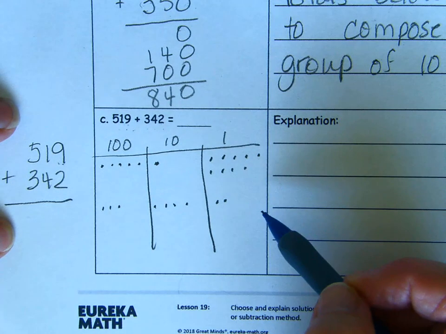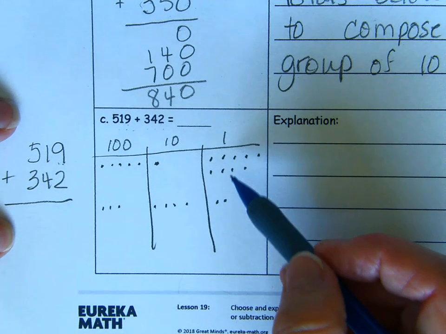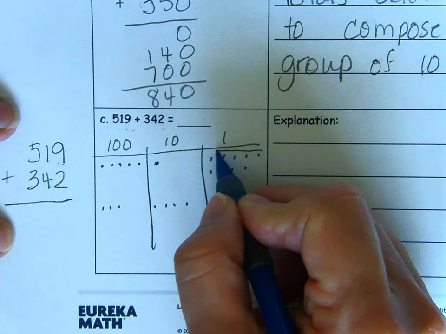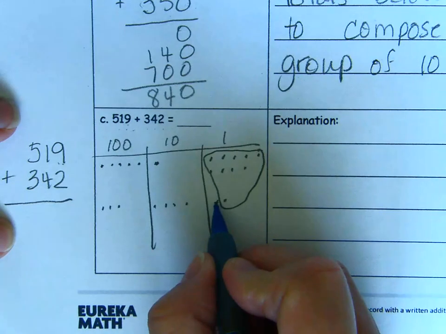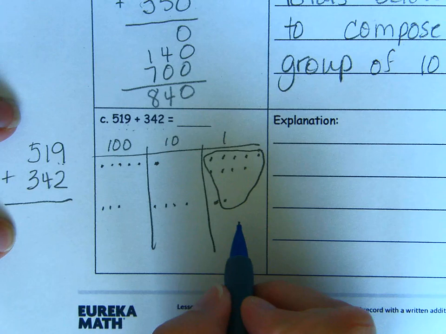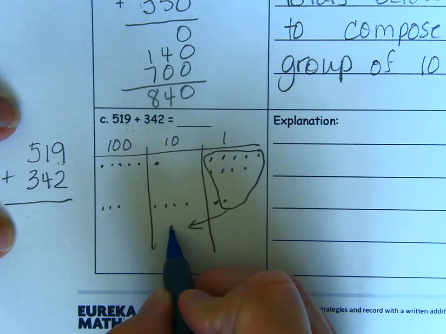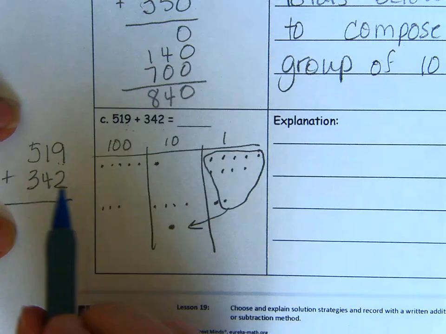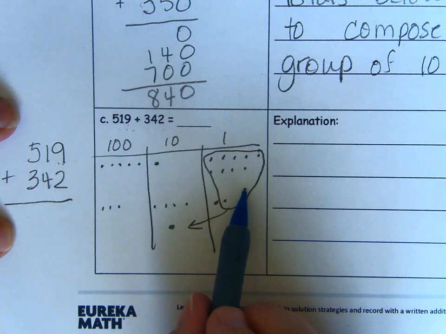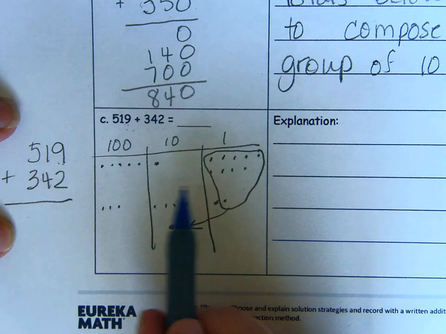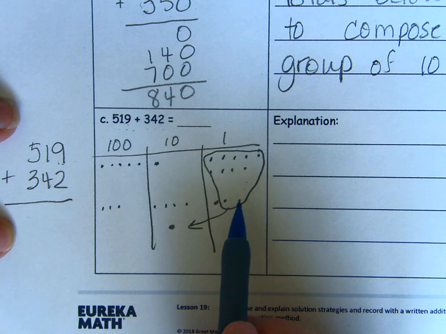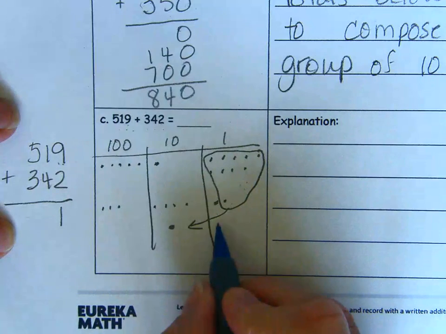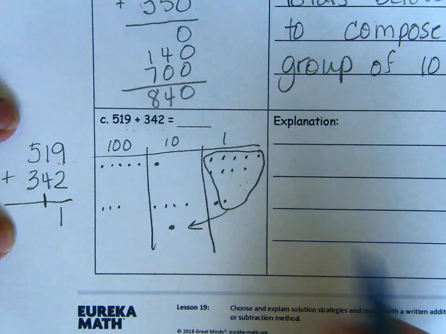So I'm going to start with my ones. Can I make a group of 10 if I have 9 and 2? I can, because 9 only needs one more to make 10. So very carefully, make sure you can still see that one that's left over there. I'm circling my group of 10, drawing an arrow, and putting my new group of 10 there in the tens place. I need to make sure my vertical form matches. So here I have 9 plus 2. 9 and 2 is 10, 1. So I'm going to put 1 that's left there, and then my new group of 10 there.